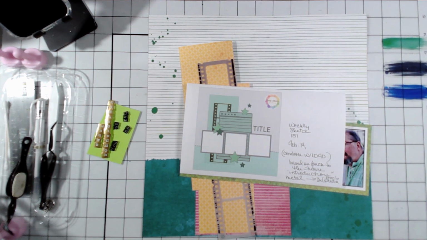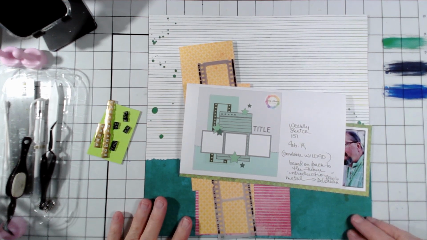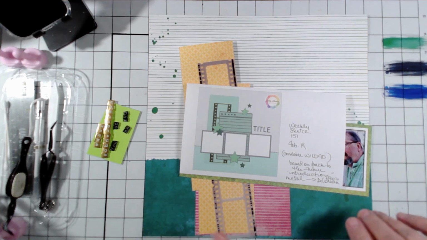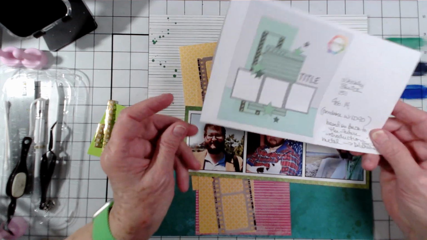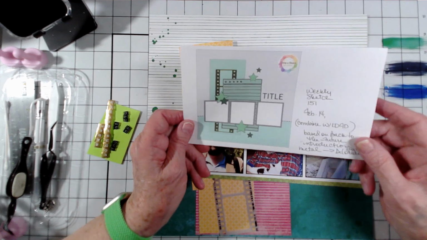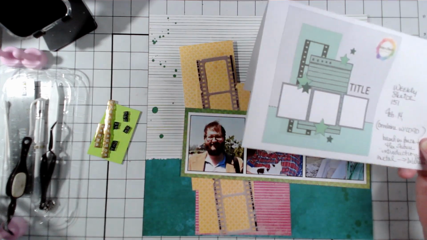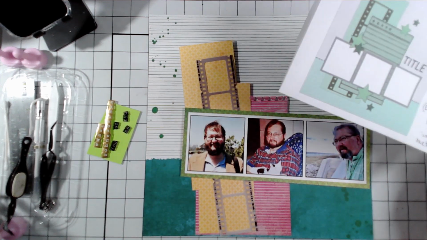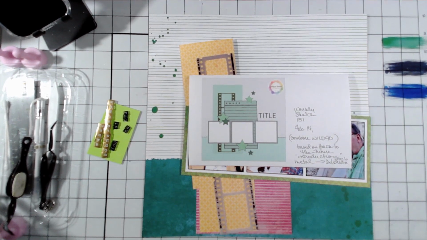I'm doing two pages for two different challenges on this lovely Valentine's Day, February 14th. The first thing I'll show you is this sketch. This is weekly sketch number 151, and it worked out perfectly for my 3 photos of John, and you'll see why I'm using 3 photos of John. Well, it's Valentine's Day, and so I have to do a John page on Valentine's Day because he's my forever Valentine.